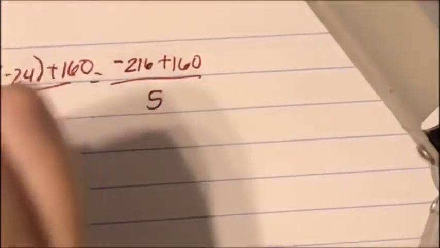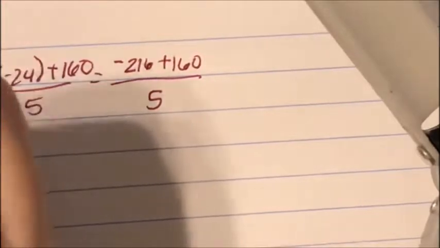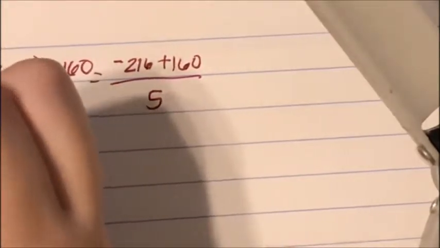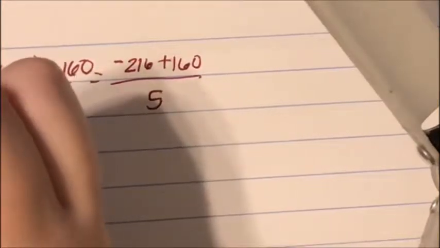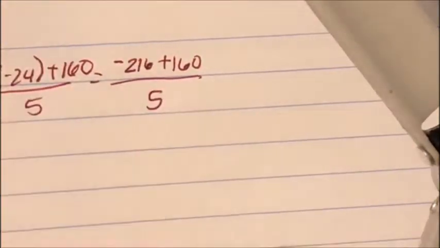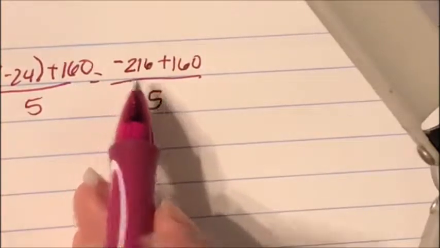Now I'm going to add those together: negative 216 plus 160. They're different signs, so I'm going to subtract them, and 216 is larger, so I get a negative number.